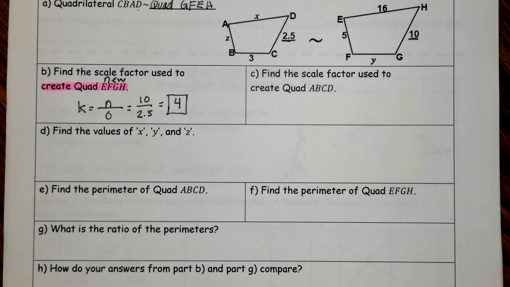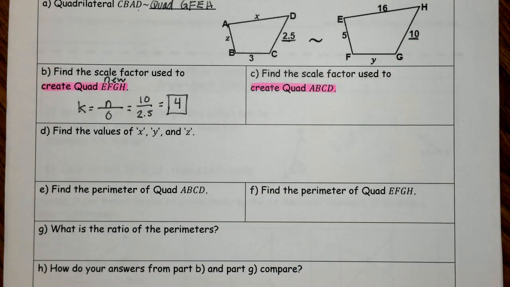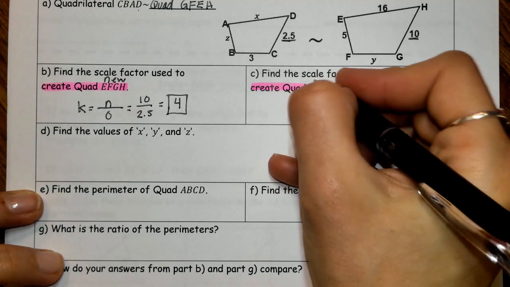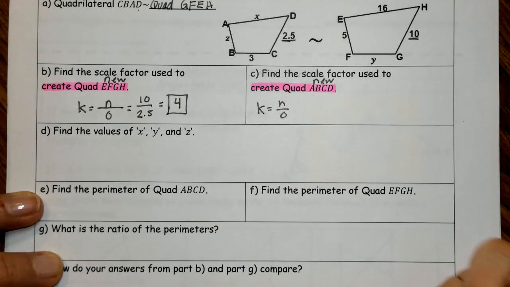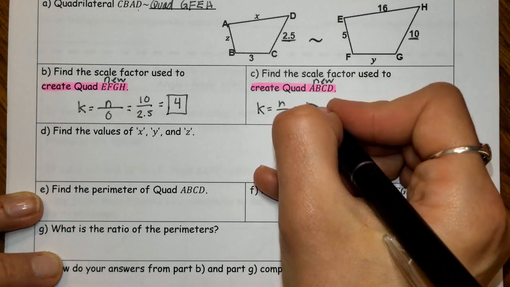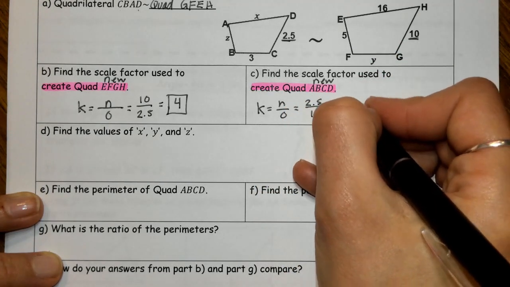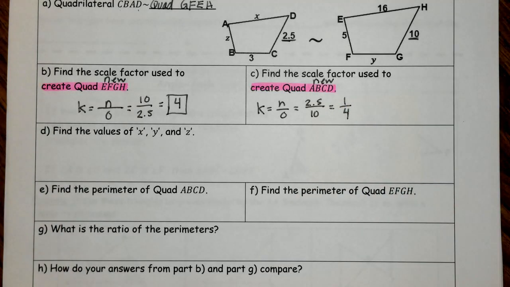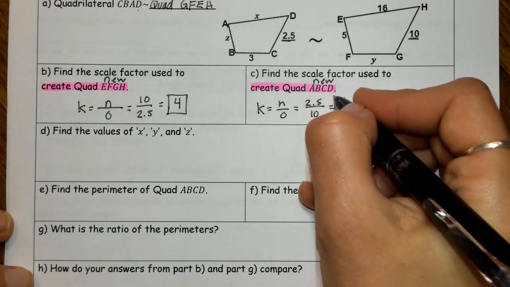Now we're going to do the exact opposite. Okay, we've done a problem like this. We're now going to see what the scale factor is to create quadrilateral ABCD. So now ABCD is going to be the new. So with our scale factor of new over old, we're going to use the same exact two numbers because we can't use anything else. We're going to put the 2.5 in the numerator, and we're going to put the 10 in the denominator. This will simplify down. If you use the calculators at school, because you have a decimal in the numerator, it's going to pop up as 0.25. That is fine as a scale factor. But as we compare it over here, seeing that they are opposites, we'll need that as a fraction.